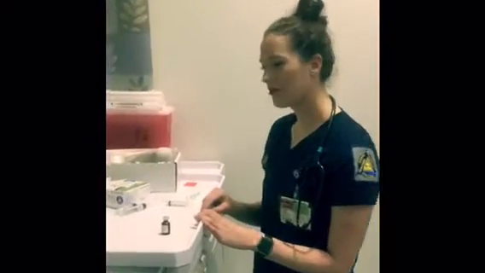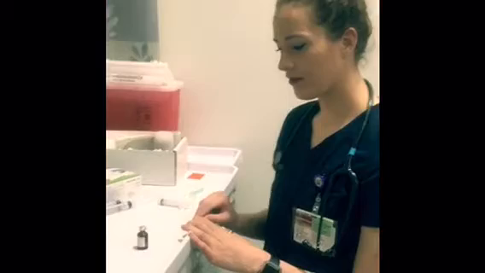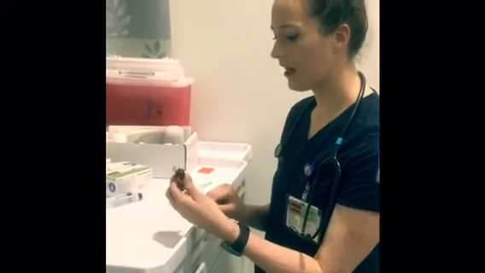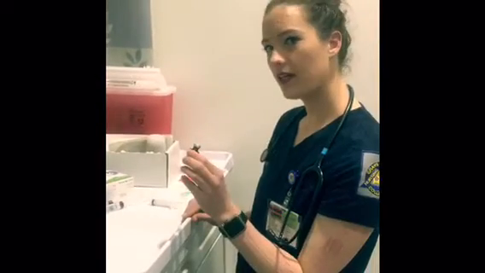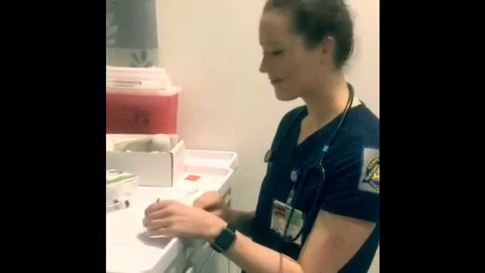Alright, so I am in the med room and I noticed my patient has an order for 40 milligrams of furosemide given IV. We have a bottle that is 10 milligrams per milliliter, so I'm going to need to draw up 4 milliliters for them.